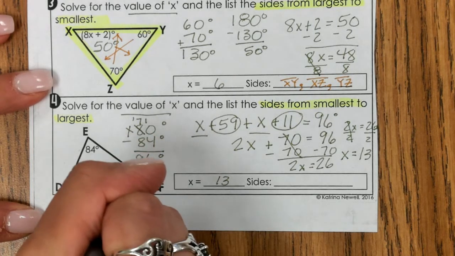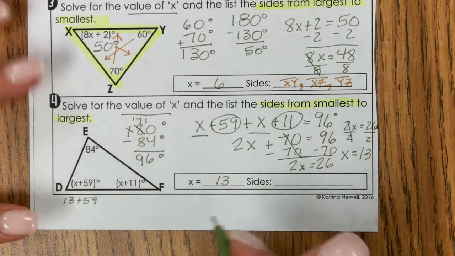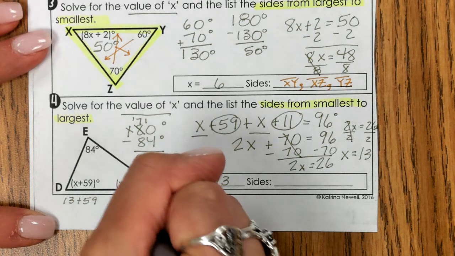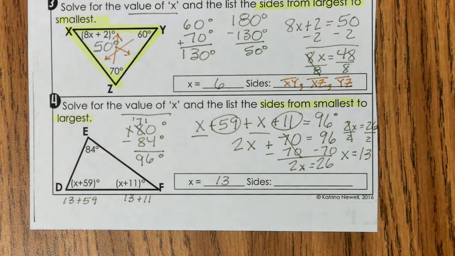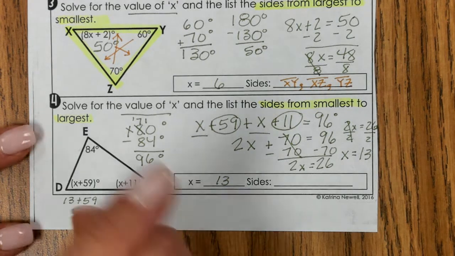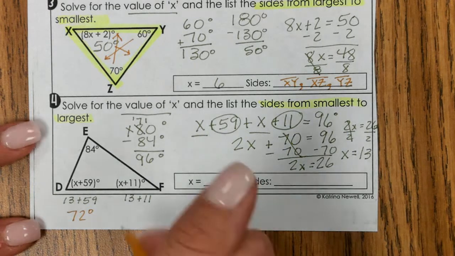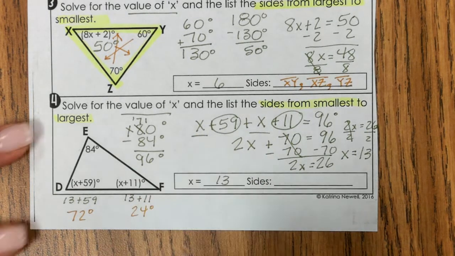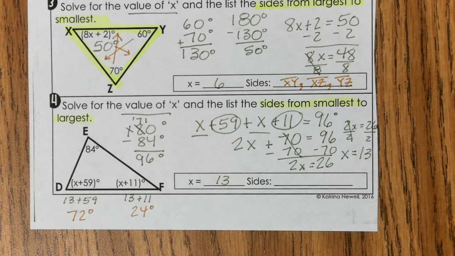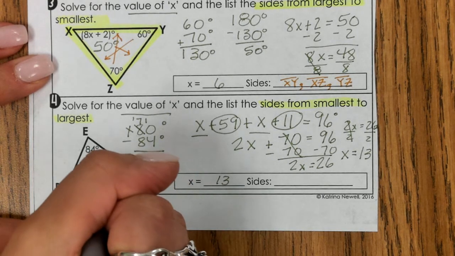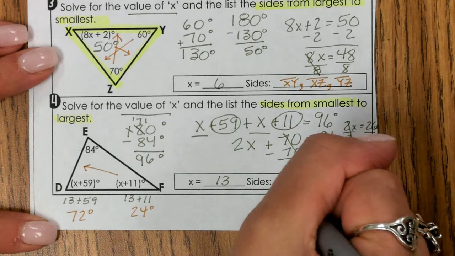Yes, so you would plug into both angles. Okay, 72, and this one would be 24. Very good. Okay, so my smallest angle is going to be 24, which is across from line.